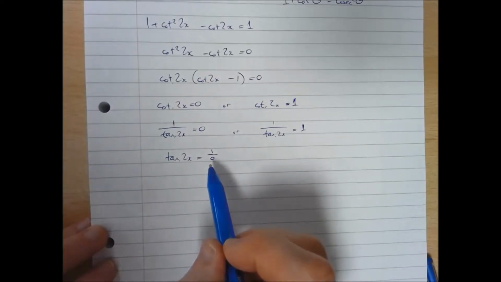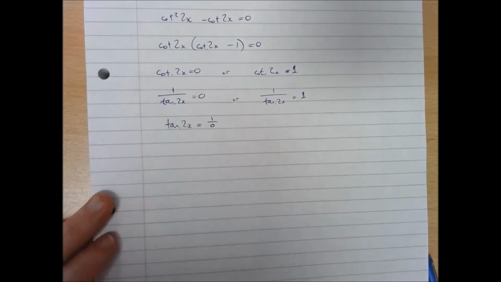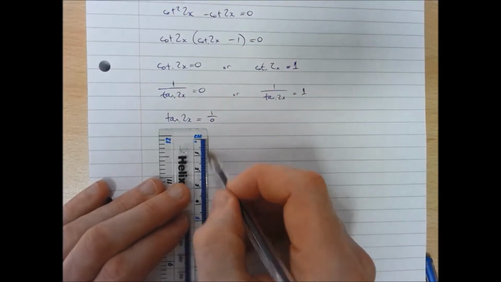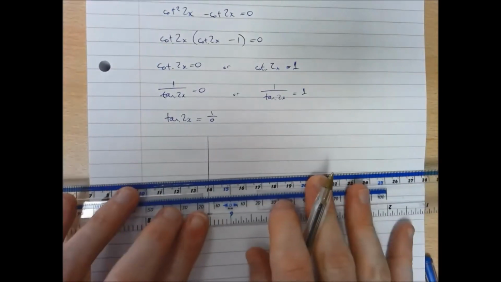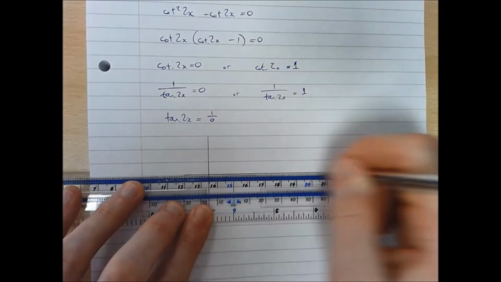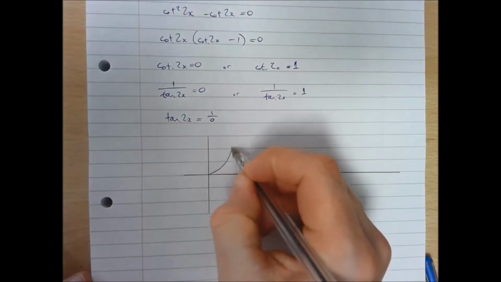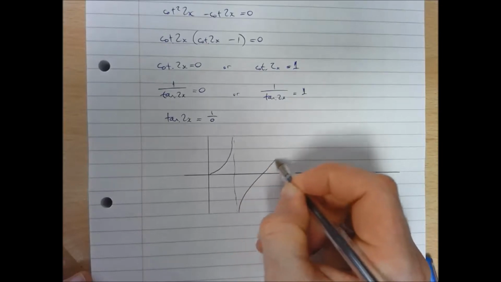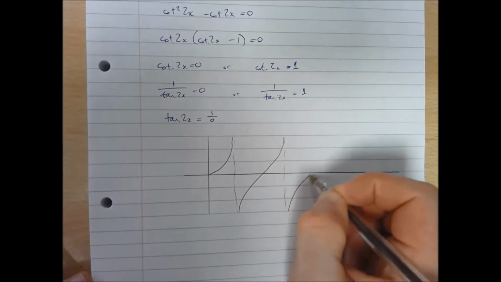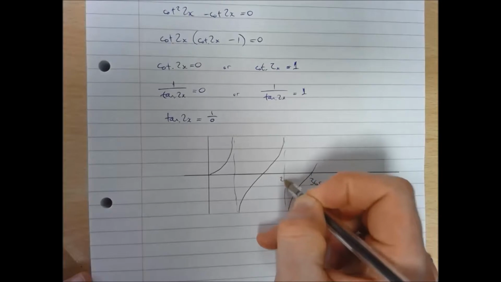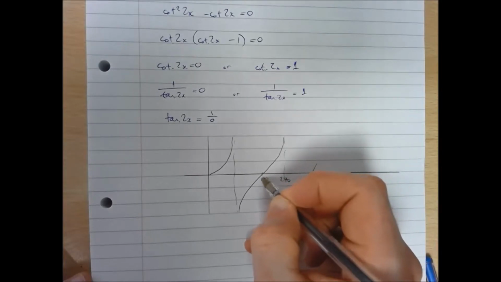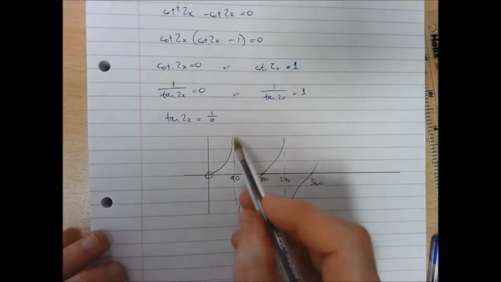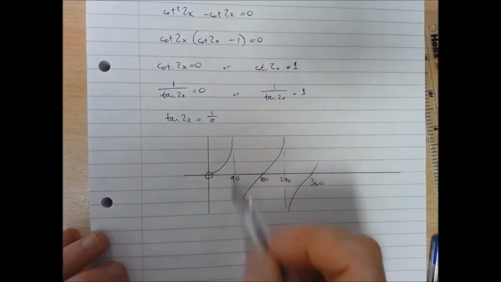Okay, and where's the first asymptote on a tan curve? So let's draw the tan curve now, so we can remind ourselves of that. Okay, and we can see then that the first asymptote is at 90 degrees there.